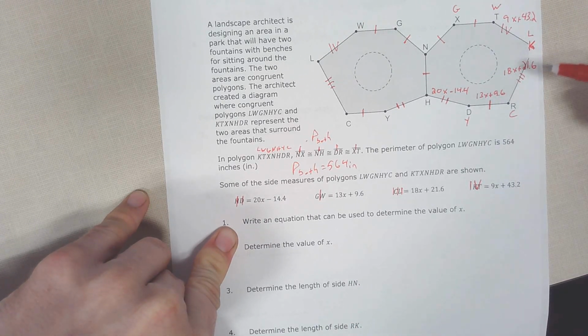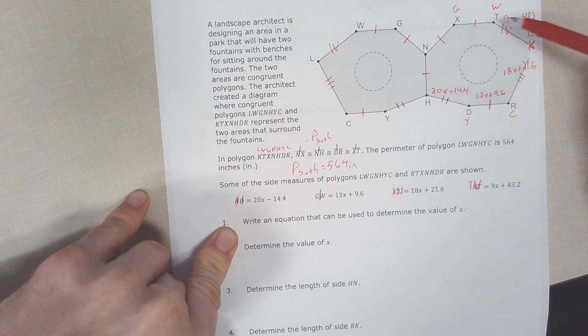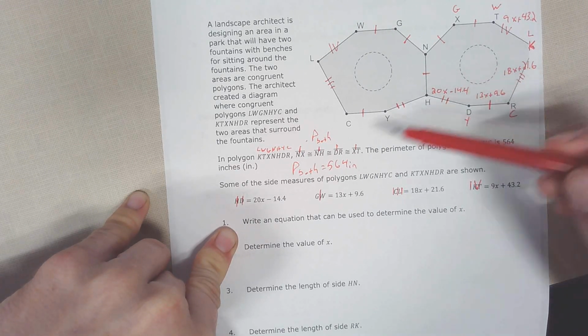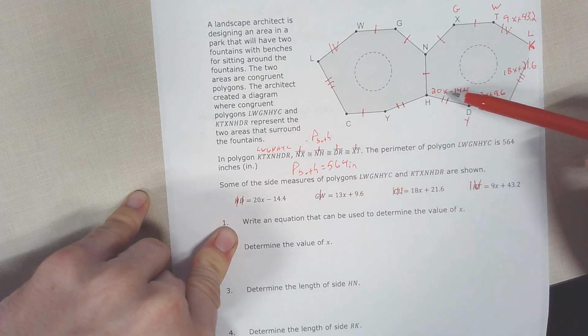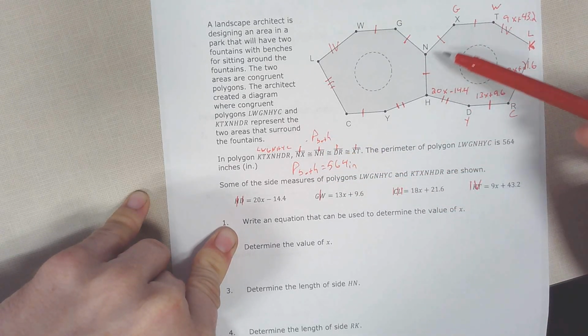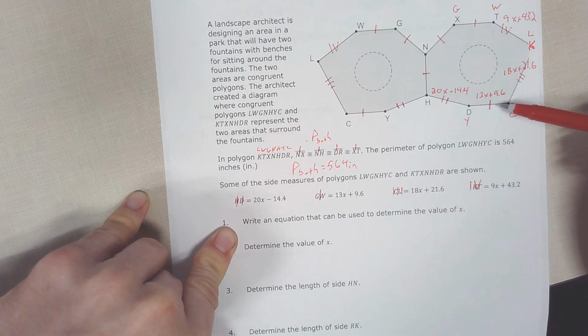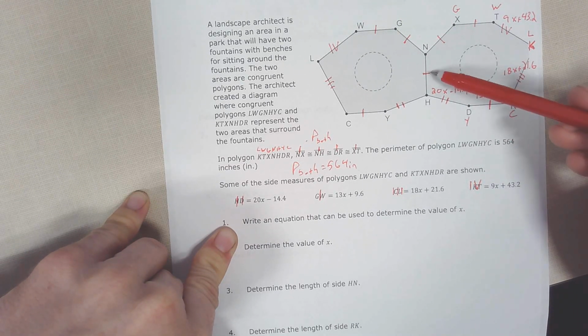Do I have any equations that have the same congruent length and different values for the equations? No, I don't. Nope, so that means I have the perimeter I'm going to use, and I'm going to add all the length of all of these line segments. So I have, of my number ones, 4 of them. I have 1, 2, 3, 4.